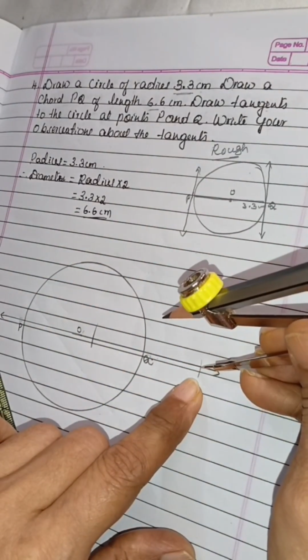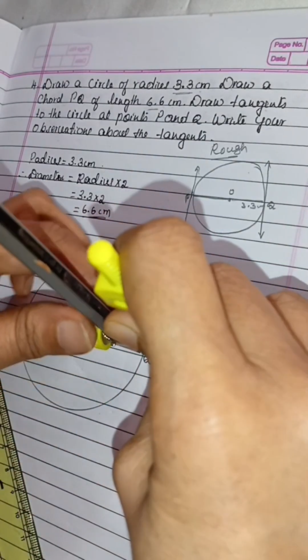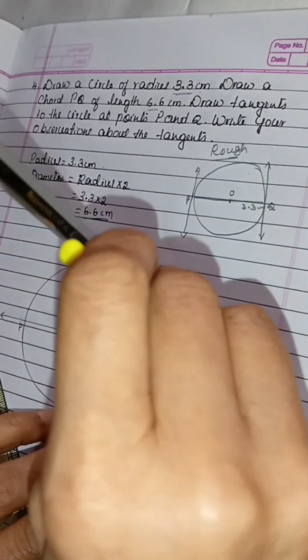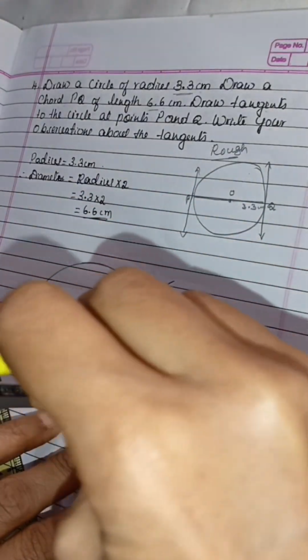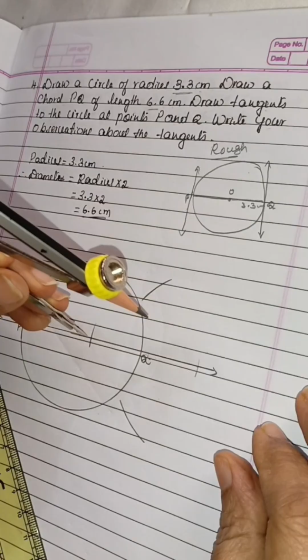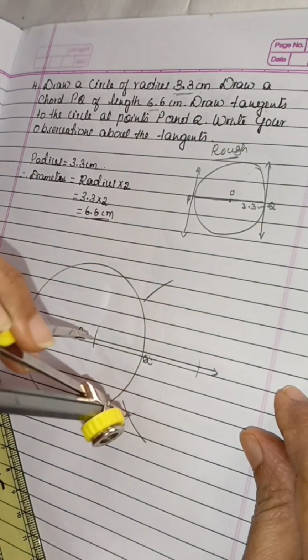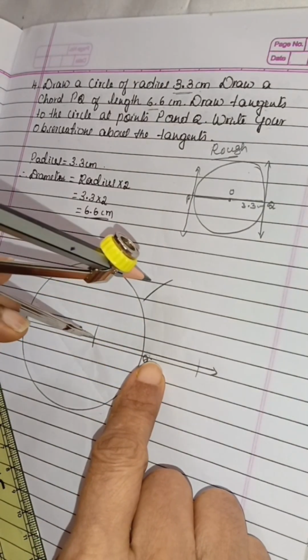This is the distance from this arc to this arc. Keep the compass on this arc. This is half, no, you have to take 3/4 of it. Draw one arc here and here one arc, and keep the same measurement, don't change it.